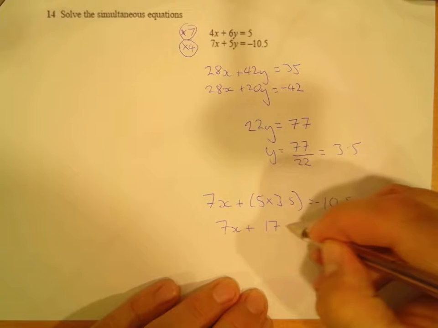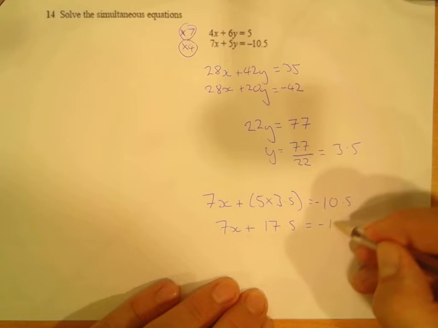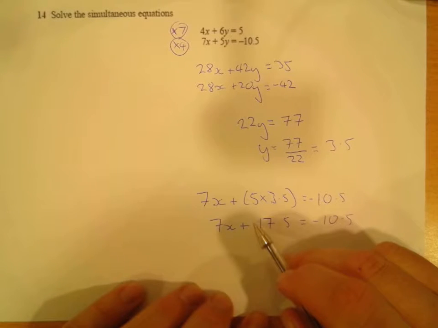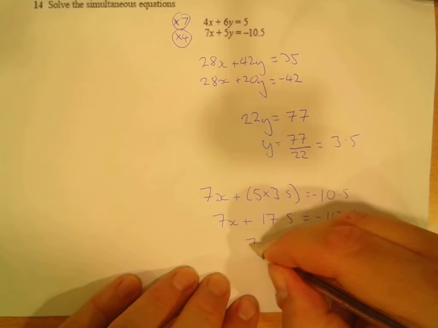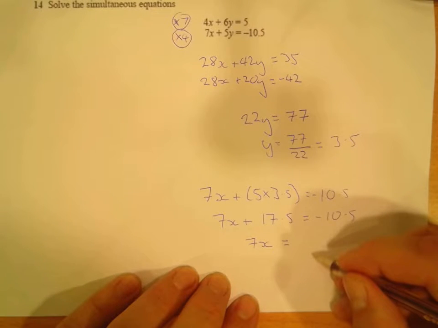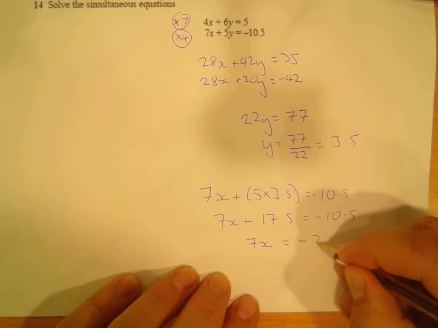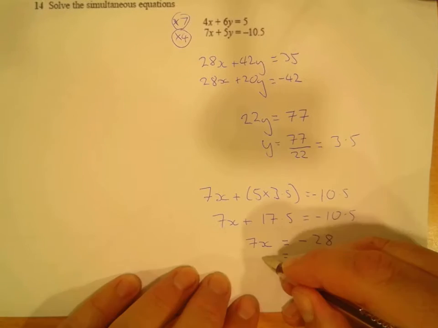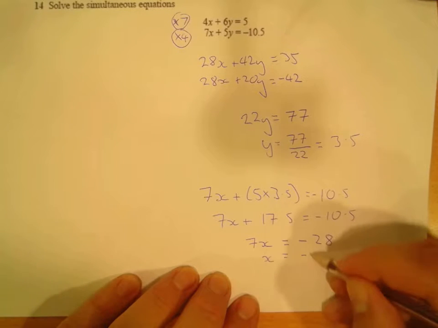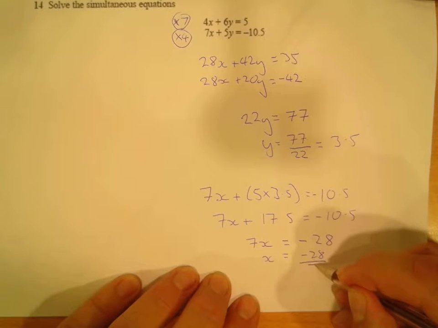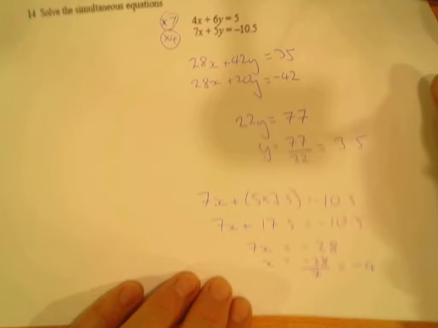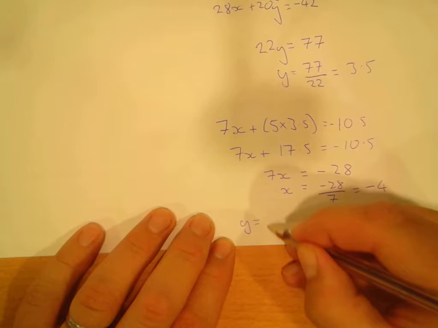So now I need to move this plus 17.5 across. I'm going to subtract it. So I'm going to have 7x is going to equal negative 28. So then I'm going to have to go for dividing by 7. So x is going to equal negative 28 divided by 7, which is going to be negative 4. So I have my two solutions, so I'll write them very clearly so the examiner can see them. I've got my value of y equals 3.5 and x equals negative 4.